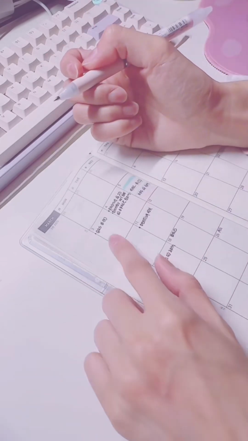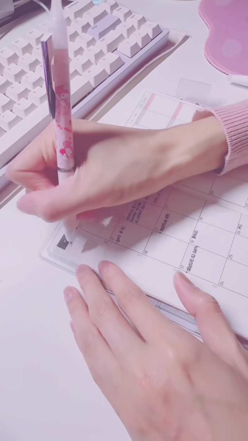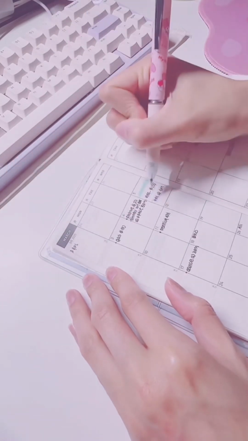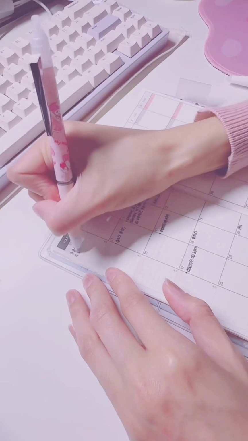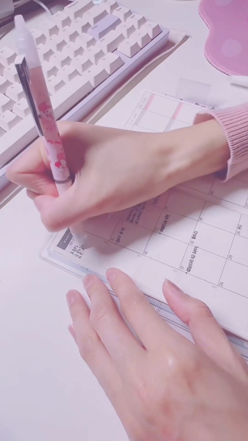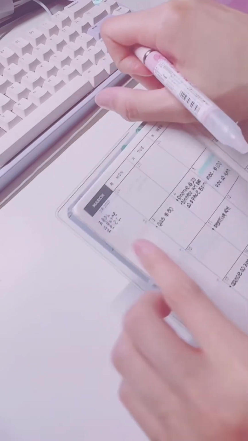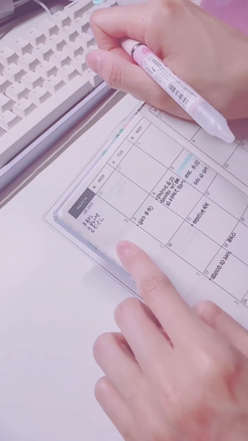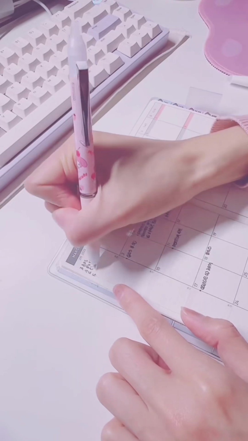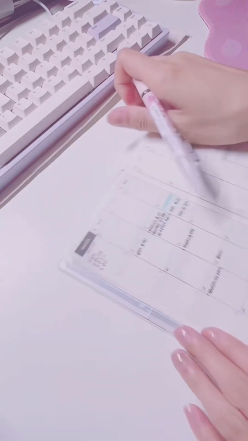So let's say we have the gas bill, we can write the date, 3 gas, and we have the phone bill, phone, to 5 electricity. So this is a general idea that you can quickly write down all your bills, things that are happening, or even events too, like on the 5th, doctor's appointment, right?